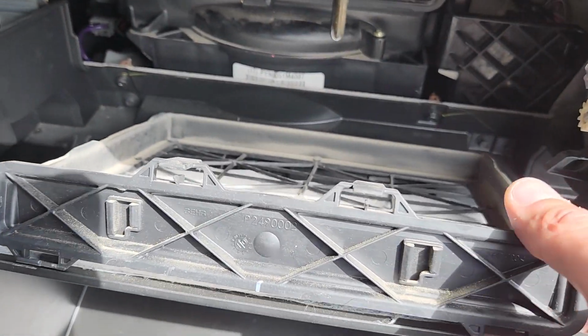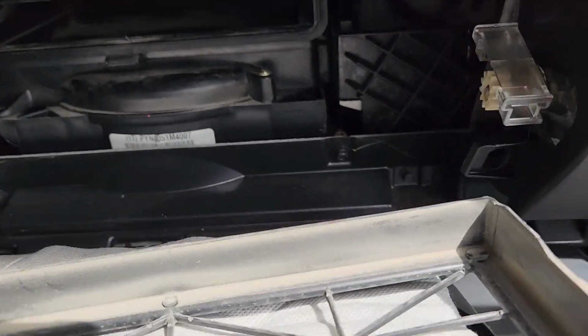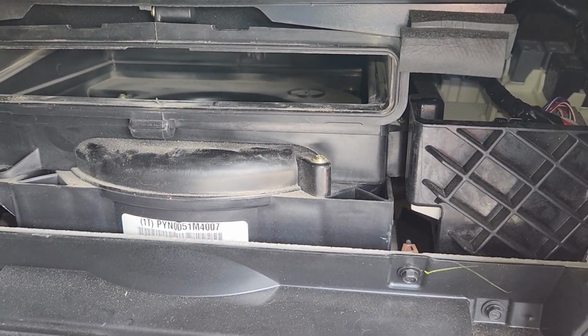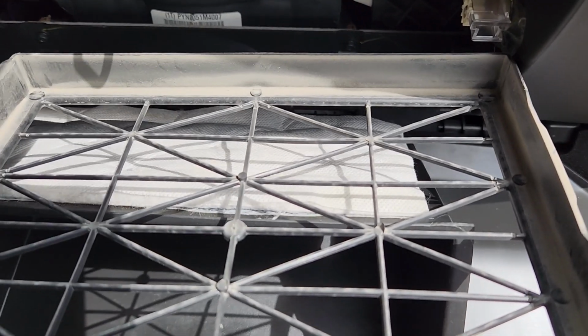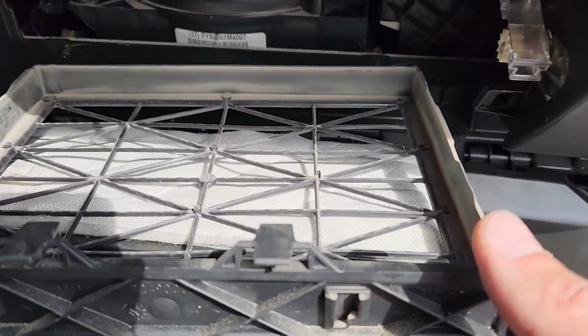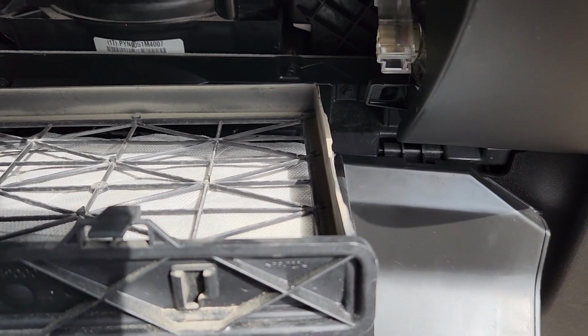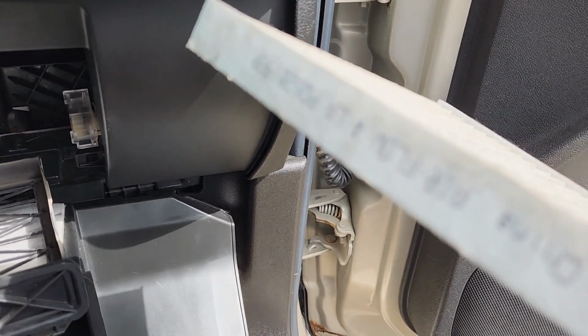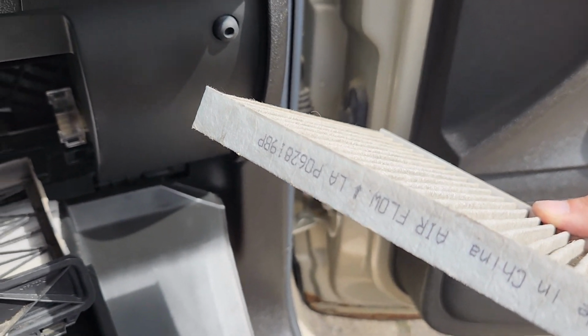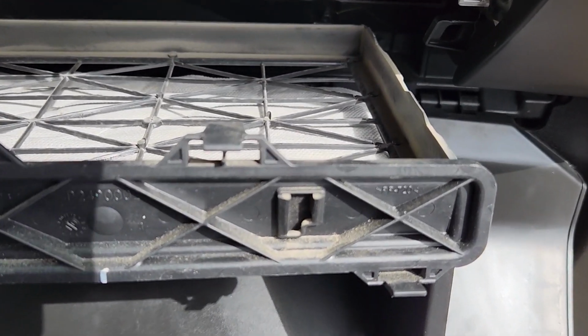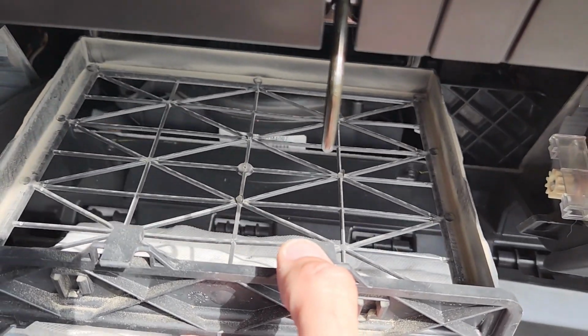before installing the new one, you want to make sure to clean this cassette, also clean a bit inside the housing, and then when installing the new filter, you also want to make sure there is a small arrow on the filter which has to point towards up. So this is how it looks, right? That's the airflow arrow, and once that is done, you can just insert this back in, and that's it.